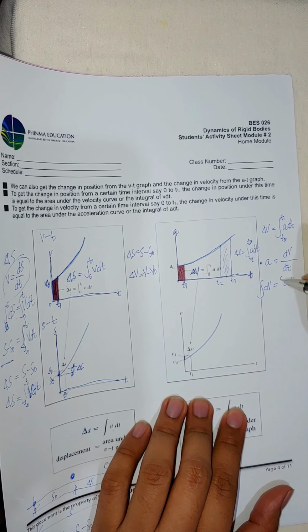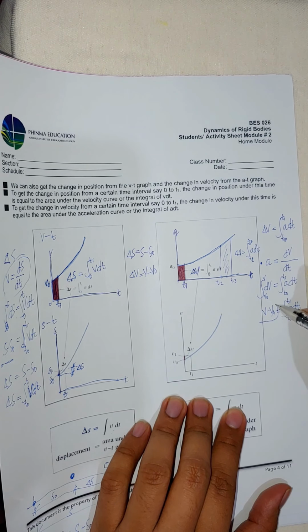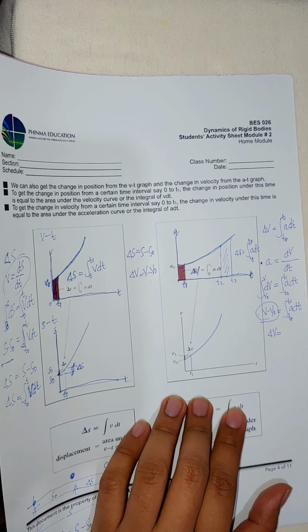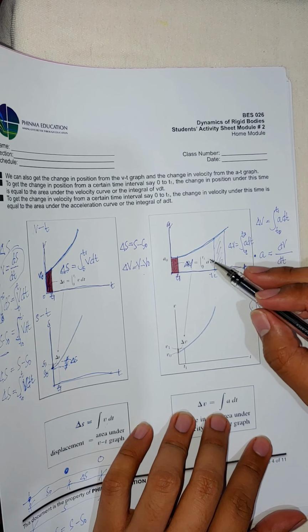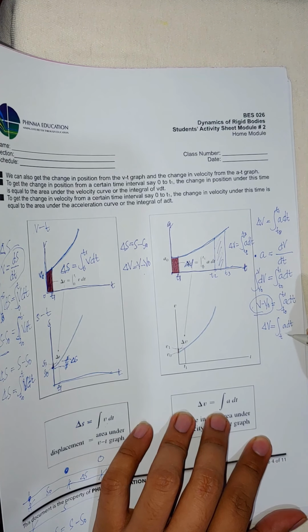So if we integrate both sides, the velocity is from initial velocity to final velocity, and then this one is from time, initial time to final time. Then we will have on this side v, final velocity minus initial velocity, is equal to the integral of acceleration with respect to time from initial time to final time. Okay? So you can see, final velocity minus initial velocity is just the change of velocity. So the change of velocity can be obtained from a graph, that is just the integral of the acceleration with respect to time from initial time to the final time or T1.